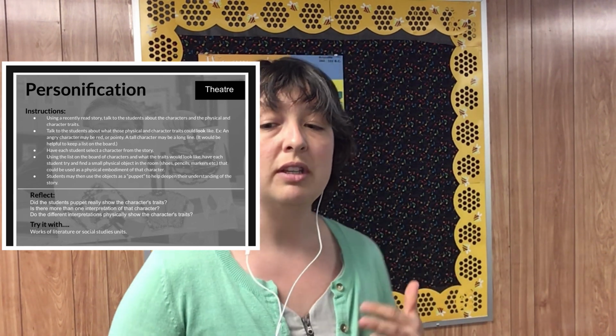After using this strategy, you'll want to reflect with your students and discuss with them, did their puppet really personify that character's traits, and how? Is there more than one interpretation to that character? Could that character have been represented by a different object? If so, why did they choose the object they chose? And then also discuss with them if the different interpretations, the different objects, really physically show the character's traits.